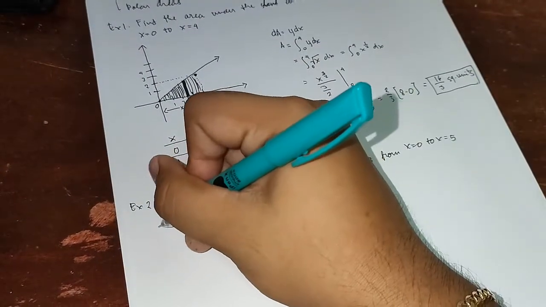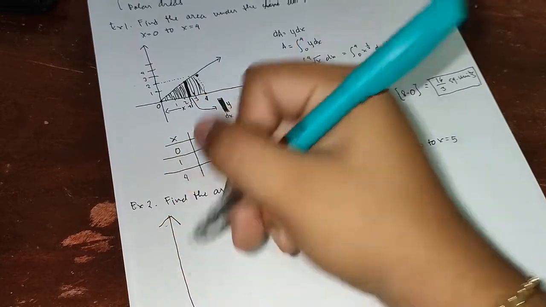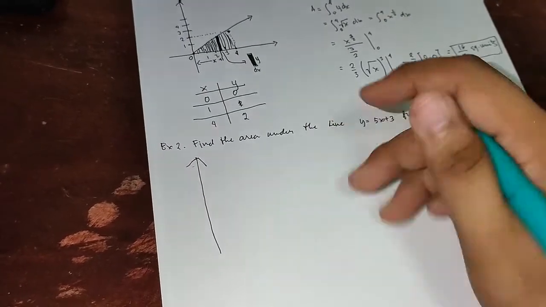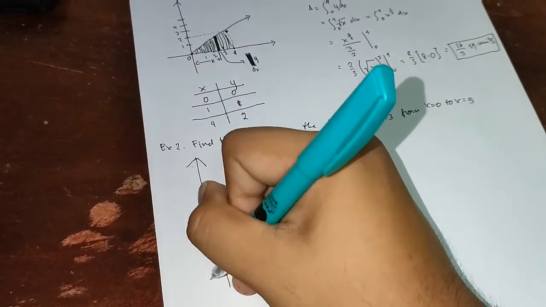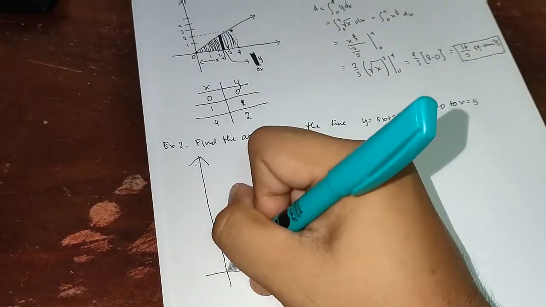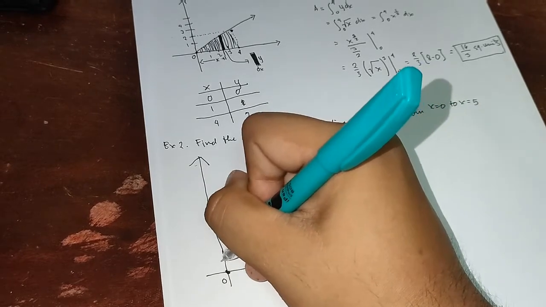Now we're gonna draw the graph. Oh, sorry, you can't see. Here is the point of origin, which is 0.